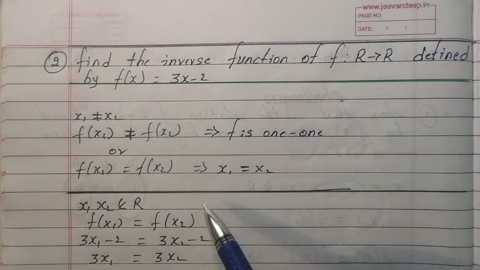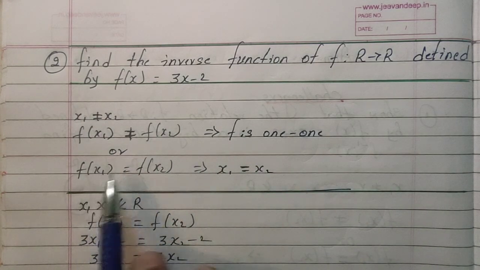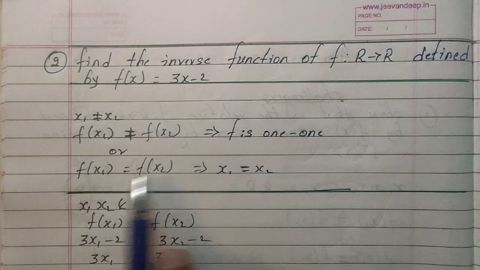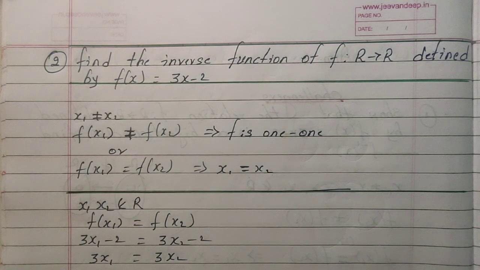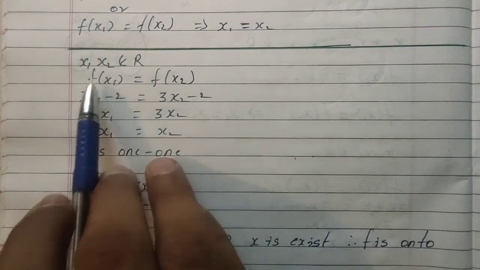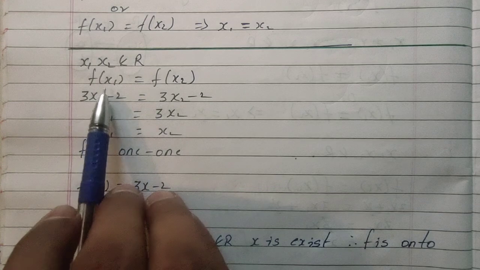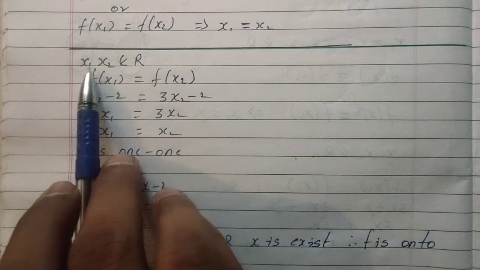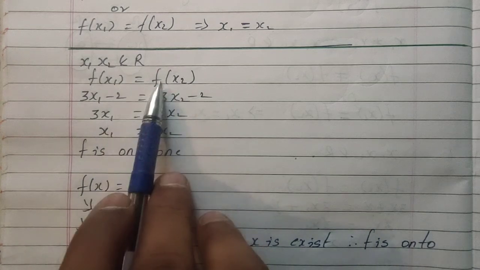By the contradiction method, if I want to say, I assume the values of the different inputs are equal, then the inputs also must be equal. This is also nothing but the one-to-one condition. Okay, now I am taking x1 and x2 belongs to R domain. Now I assume both are different, but I am assuming both values are equal.